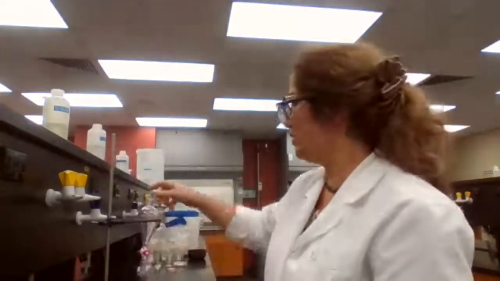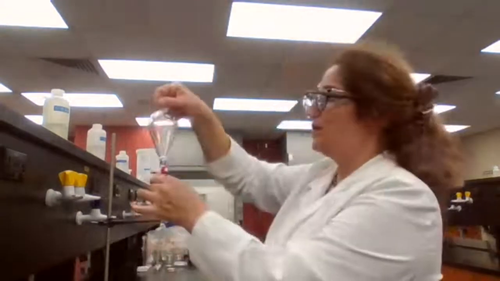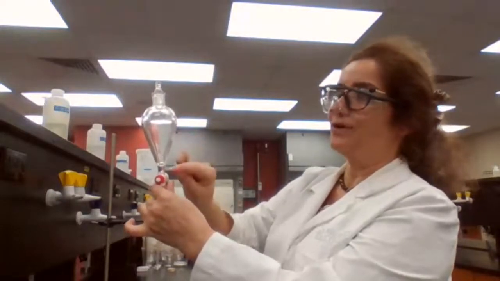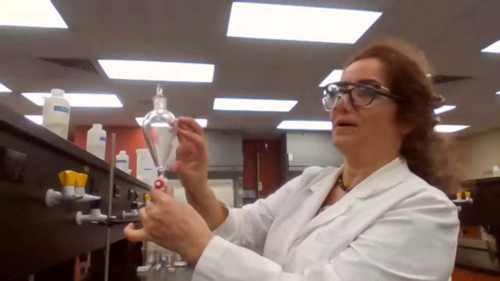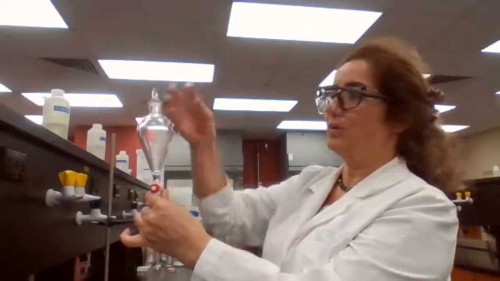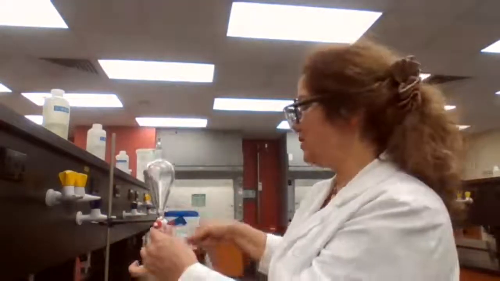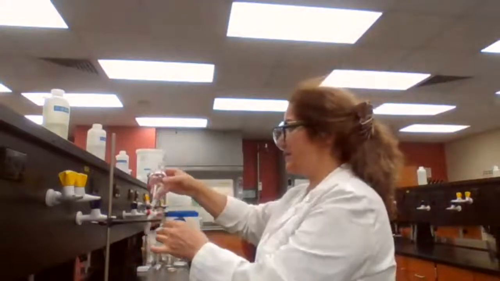To separate, you open the stopcock and drain the lower layer. You want to keep that last drop of the aqueous layer in. You don't want to get anything of the top layer mixed with the bottom layer in your receiving container.